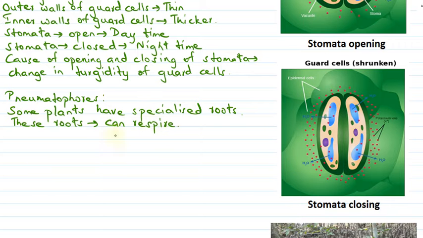These are specialized roots which can respire, and they are called pneumatophores.